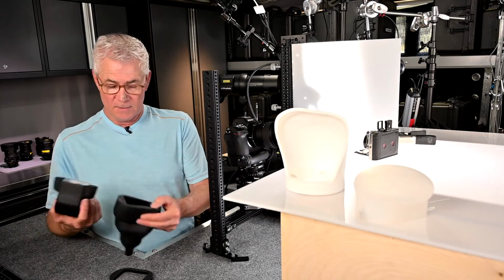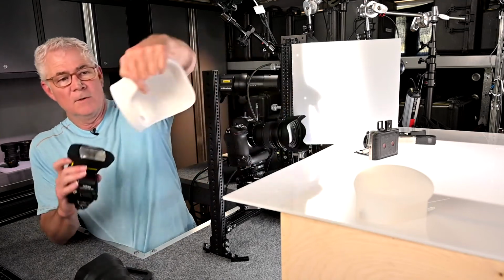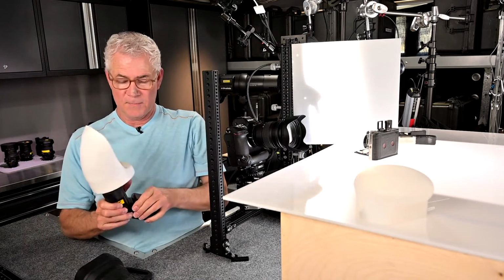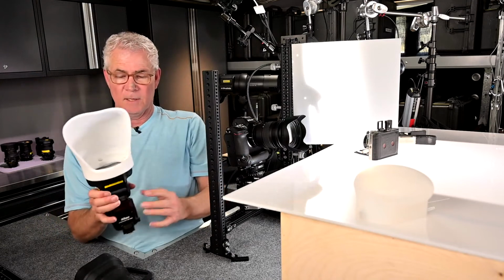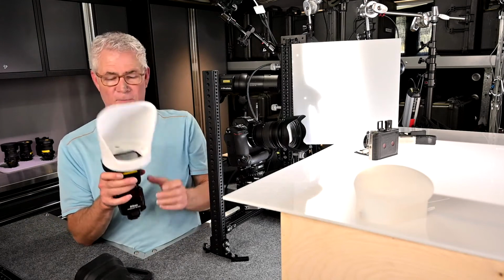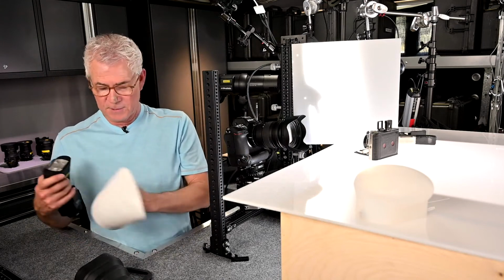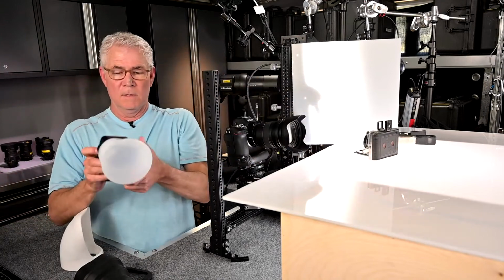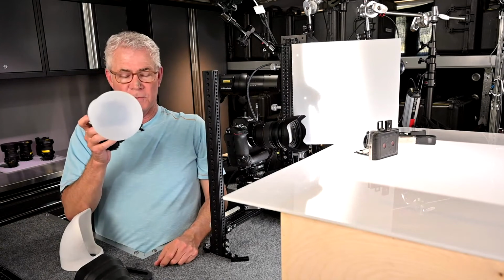And then if you want soft stuff, you could put on something like this, which I always call something like a scoop. Essentially the light goes up into it, it's like a bounce, goes up into it and then goes forward. And then if you prefer something more like so, you can make the source larger.